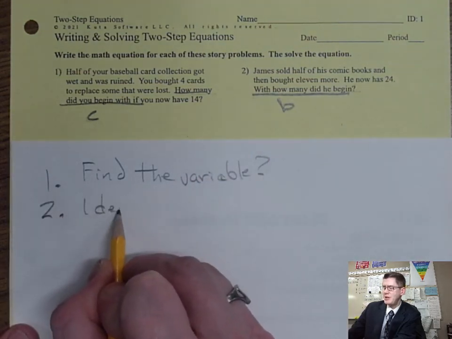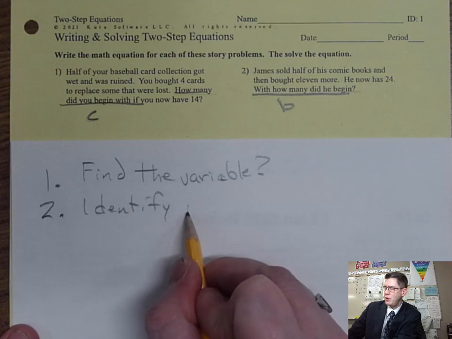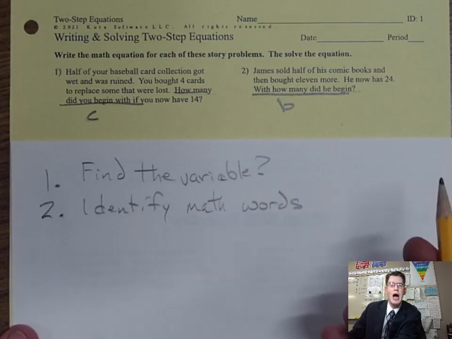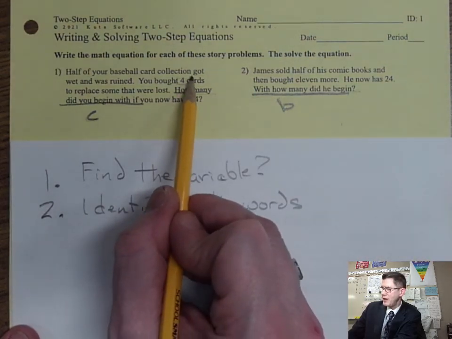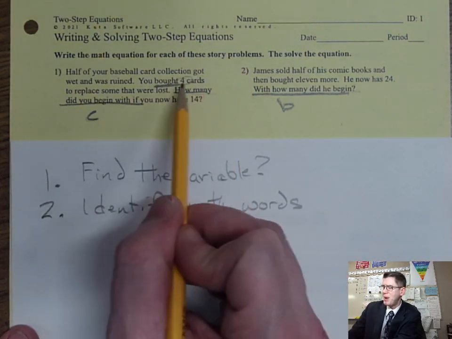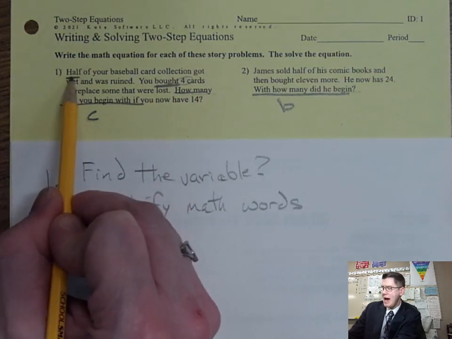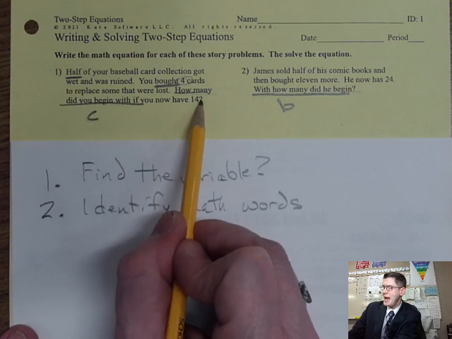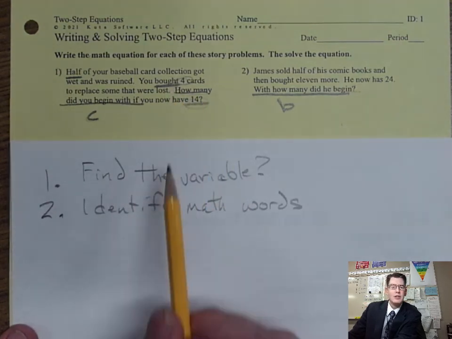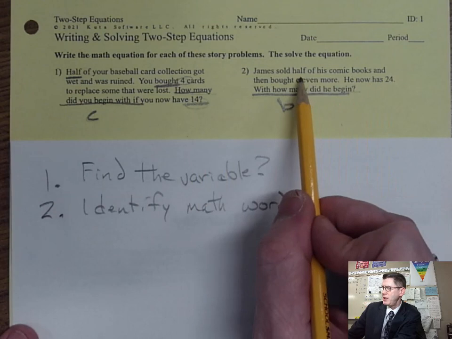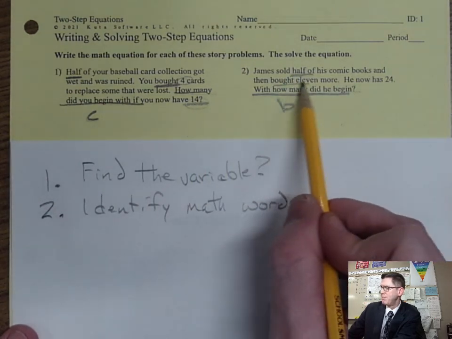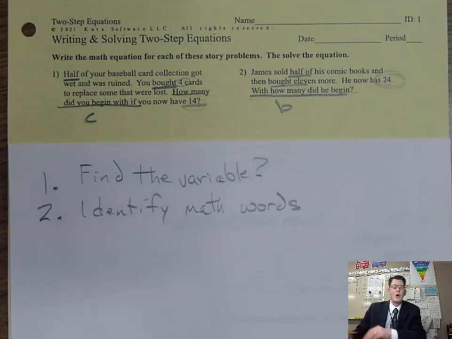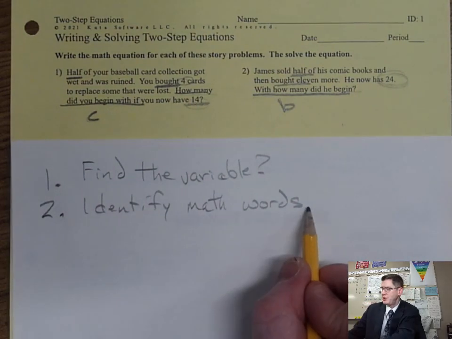Then after that, try to identify the math words. The words that you know are going to be turned into operations or numbers. We've got these 4 cards. You bought, what is bought going to mean in this? Half of your baseball cards. You now have 14. So you try to identify the math words. In this one, half comic books, bought 11 more. These are looking like about the same kind of problem. Now has 24. Identify the math words.